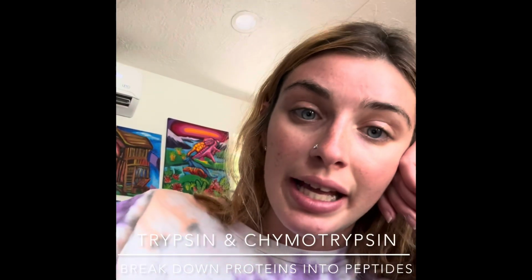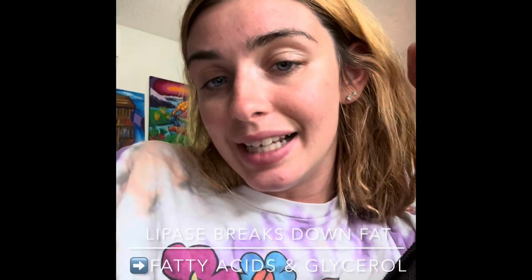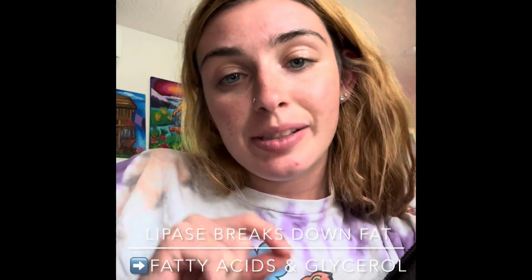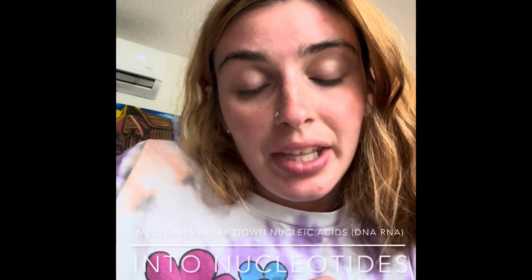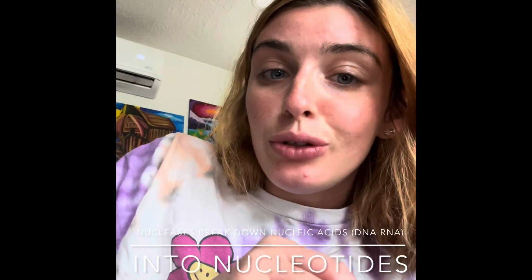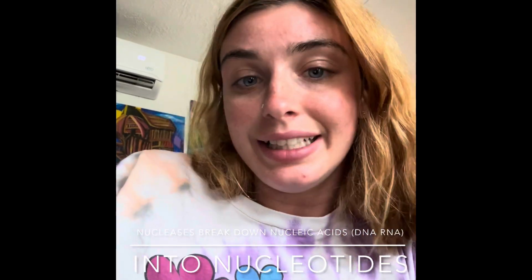Another enzyme found in the duodenum is trypsin and chymotrypsin. Trypsin and chymotrypsin continue to break down proteins into peptides. Lipase breaks down fat into fatty acids and glycerol. This works best after bile continues to emulsify this fat. This bile comes from the liver. Additionally, in the duodenum, nucleases break down nucleic acids into nucleotides. Nucleic acids are DNA and RNA.